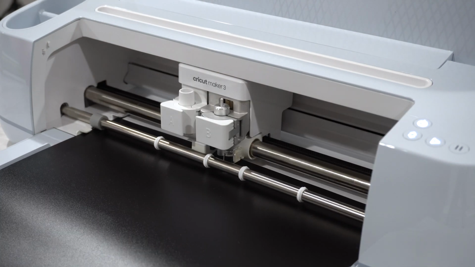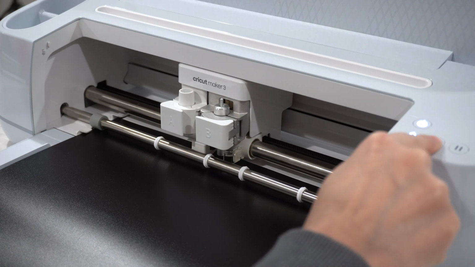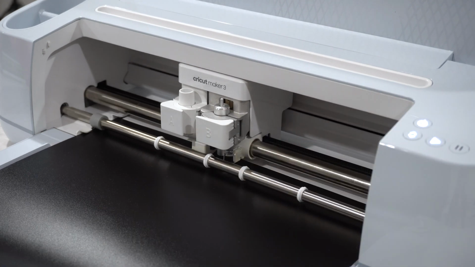So it pulled in my material to make sure I had it loaded correctly. And then it is flashing the start button here. So I'm going to click that. On my screen, you can see it says cut in progress, just so you know what's going on with your machine.